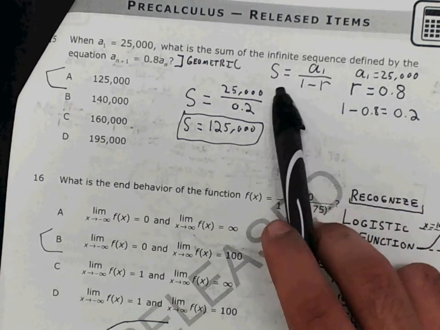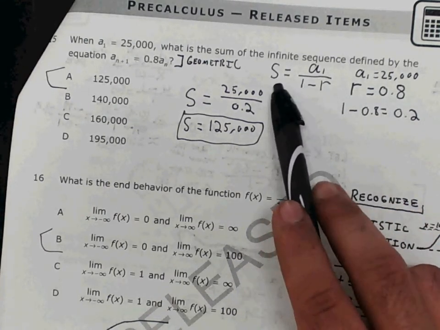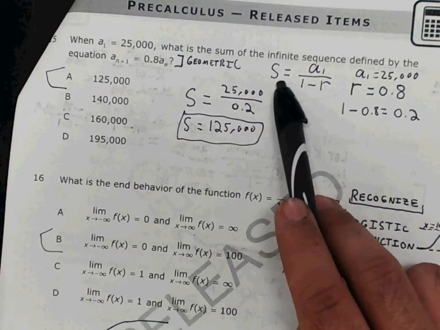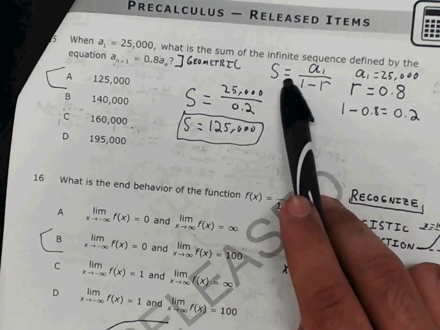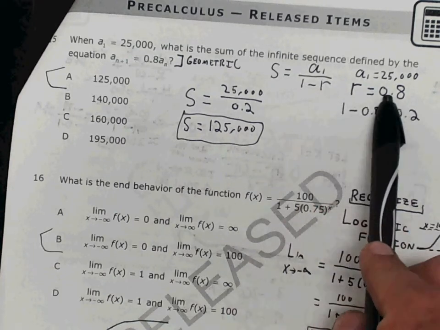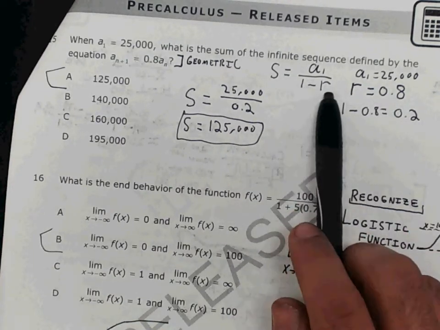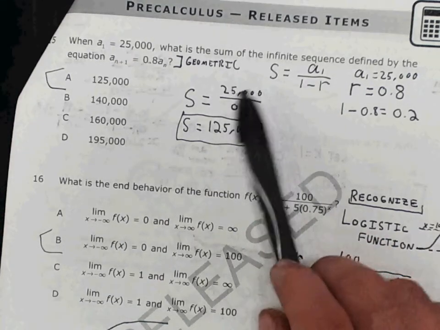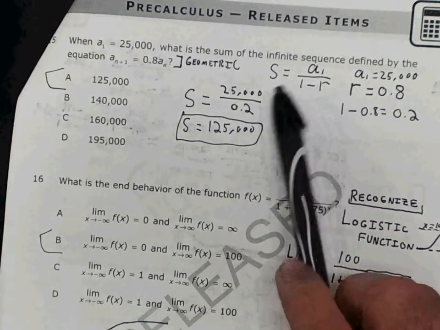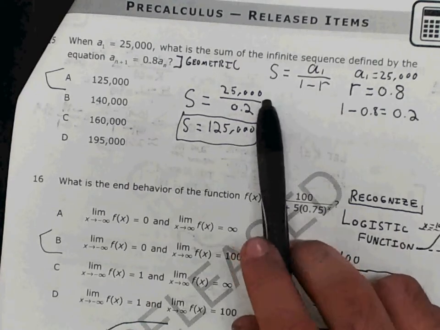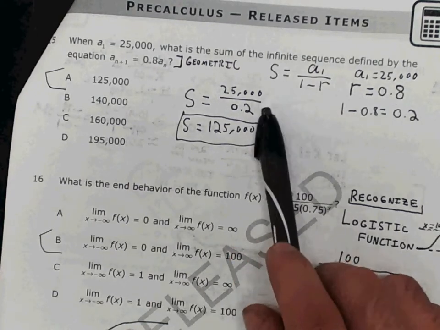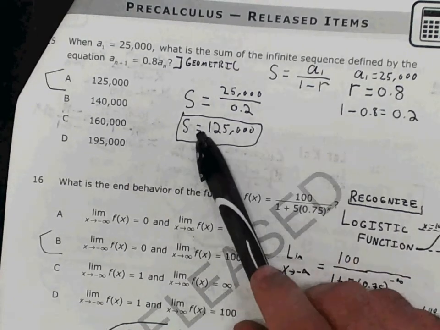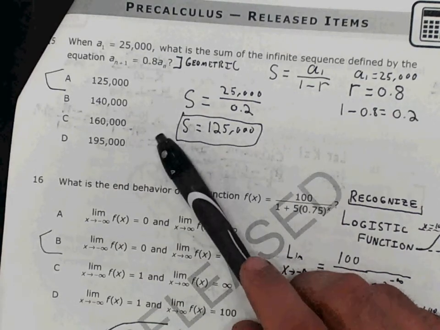Using the formula from our formula sheet, we know that for an infinite geometric series where r is less than 1, the sum is a_1 over 1 minus r. So it's going to be a_1, which is 25,000, over 1 minus r, which is 1 minus 0.8, which is 0.2. So 25,000 over 0.2 is the same thing as 25,000 times 5. And to validate that in your calculator, you're going to get 125,000.